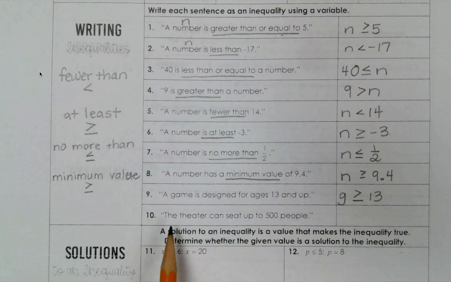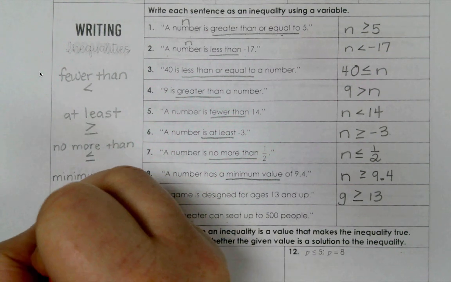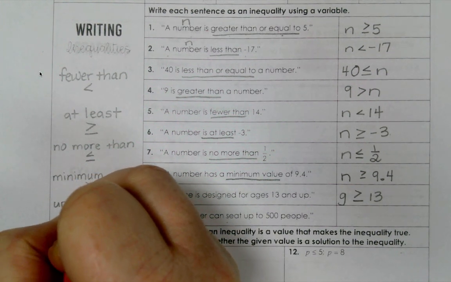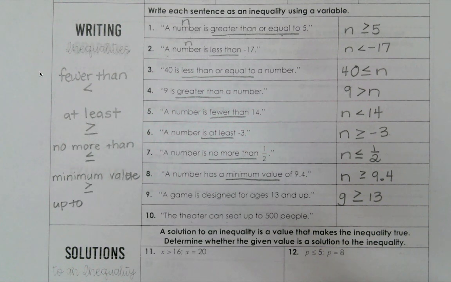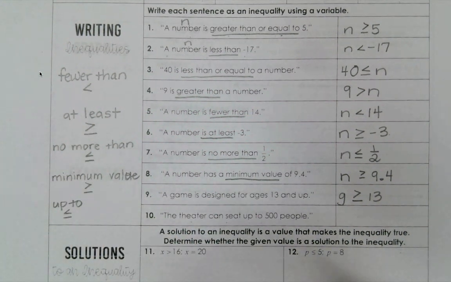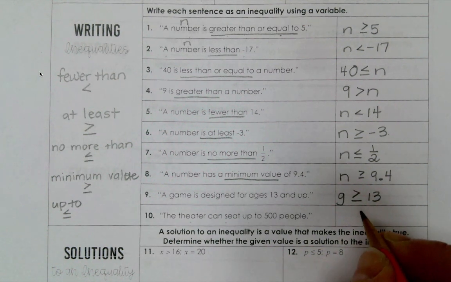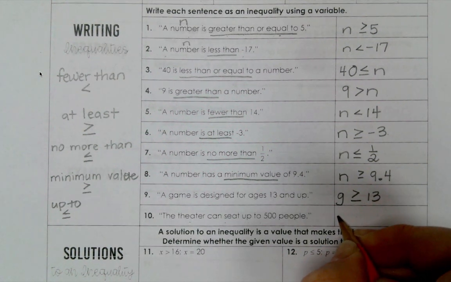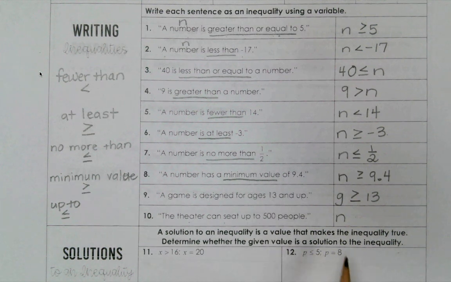Okay. The theater can seat up to 500 people. So if I were to say up to, I'm going to say it is less than or equal to. So I'm going to say seats. We'll say N. So the theater can seat up to.